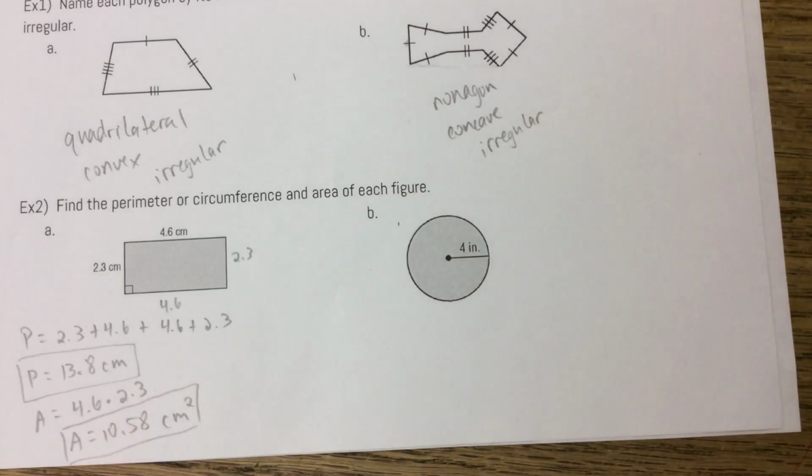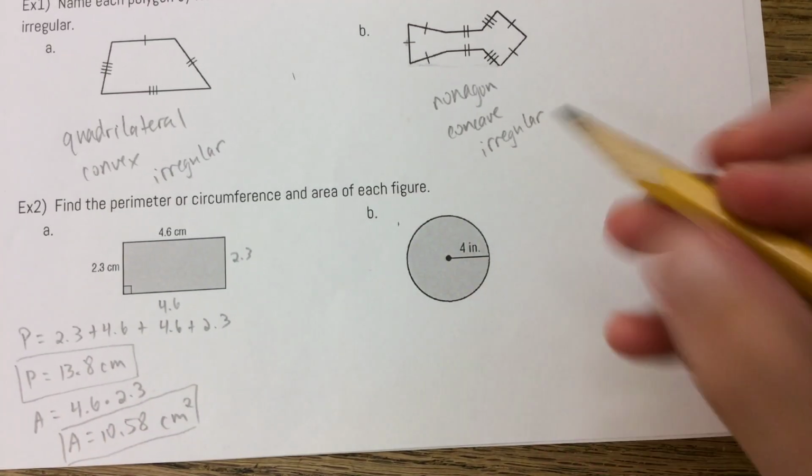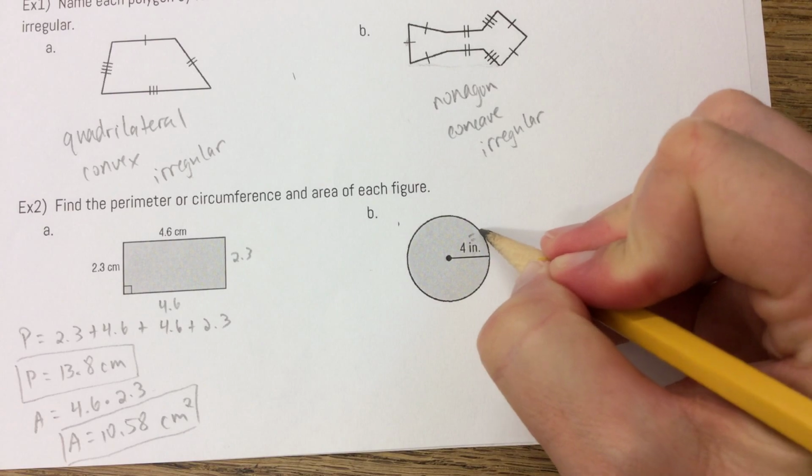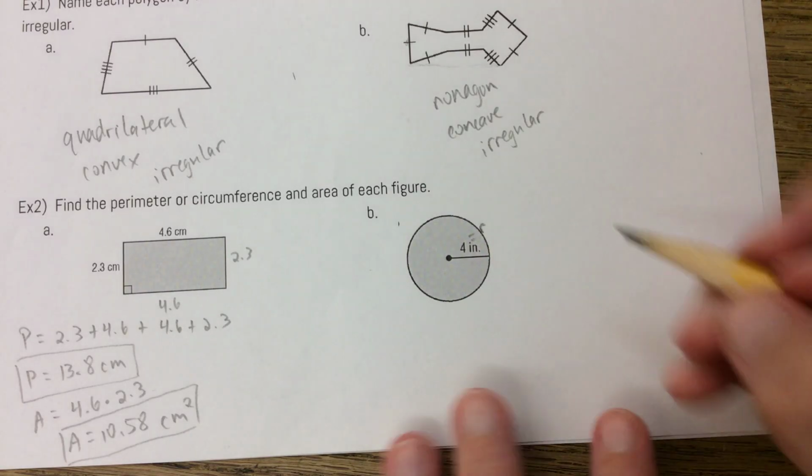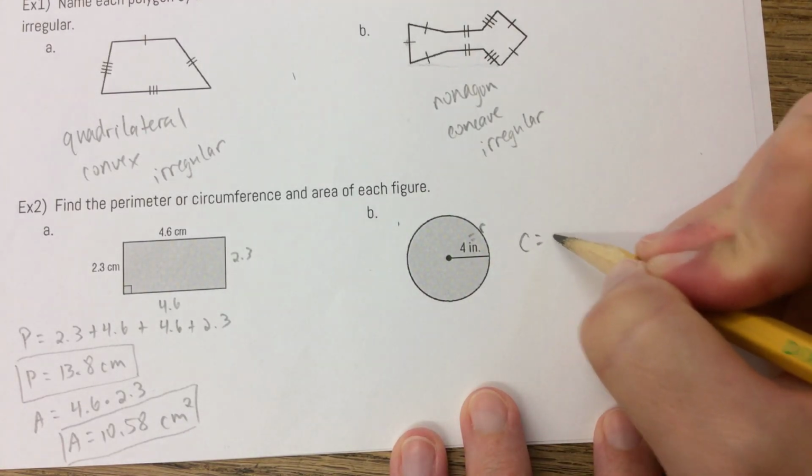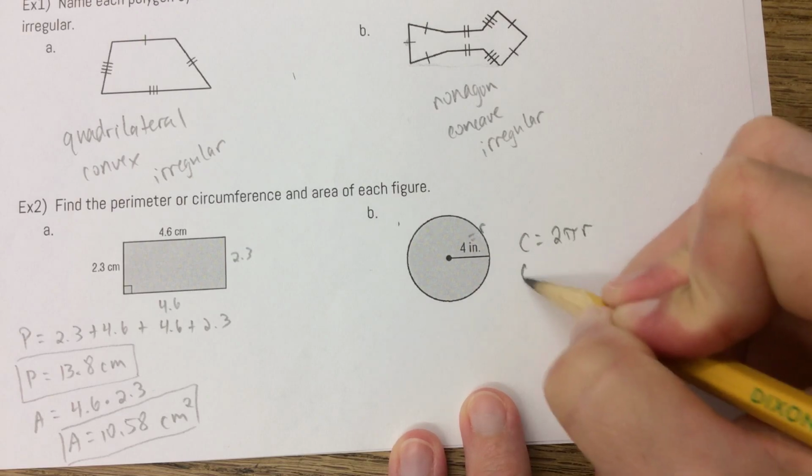So now over to my circle here. So what I have labeled is the radius. So this is going to be the variable r. So I'm going to use 2 pi r.